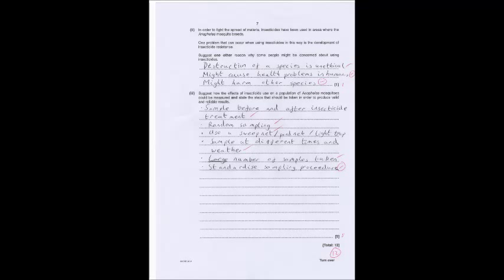In order to fight the spread of malaria, insecticides have been used in areas where the Anopheles mosquito breeds. One problem that occurs when using insecticides is the development of insecticide resistance. It's just one other reason why some people might be concerned about using insecticides. You can give any one of these reasons.